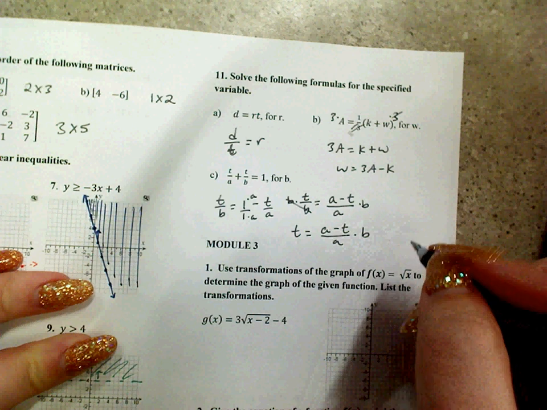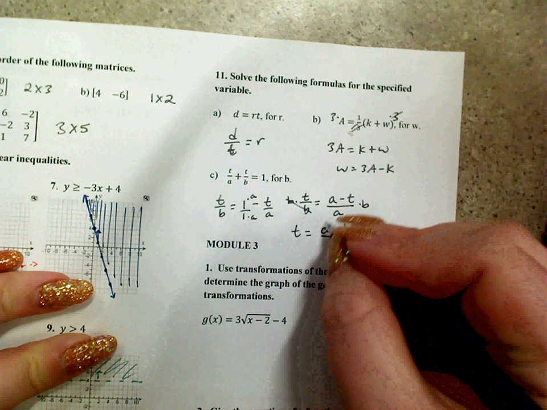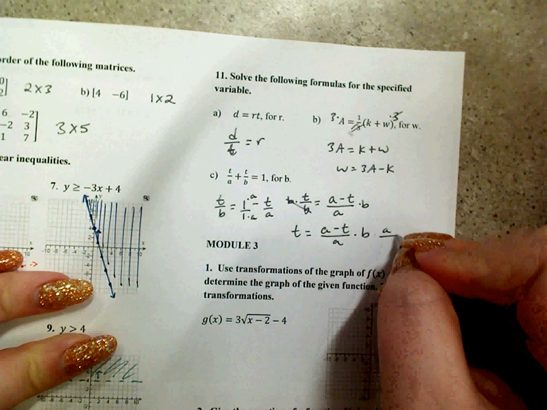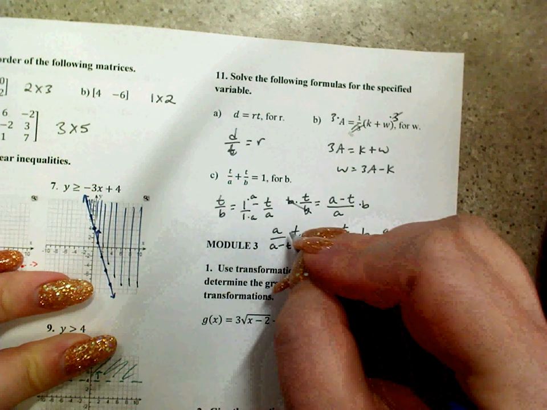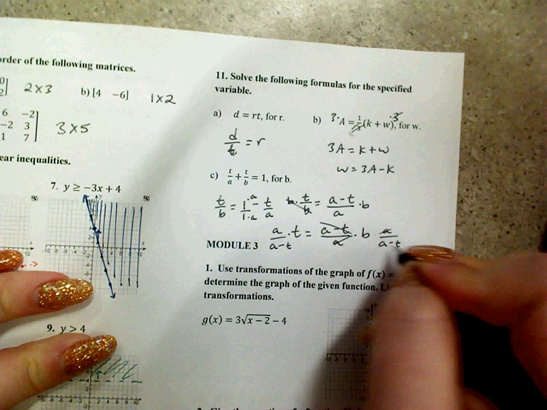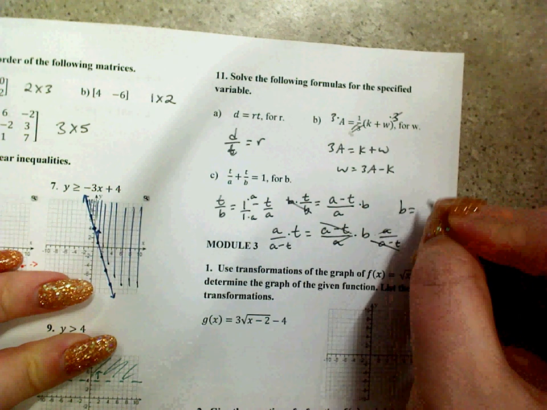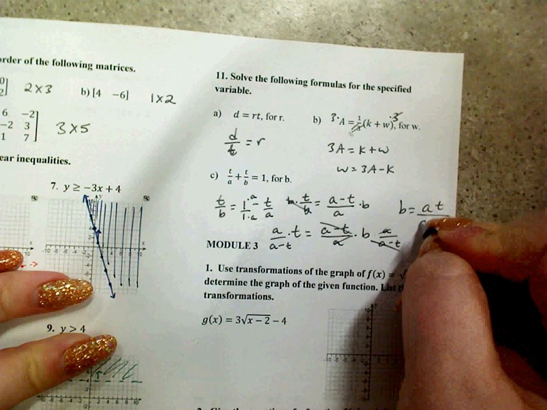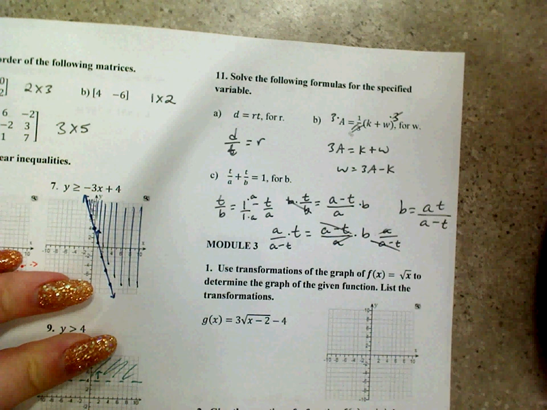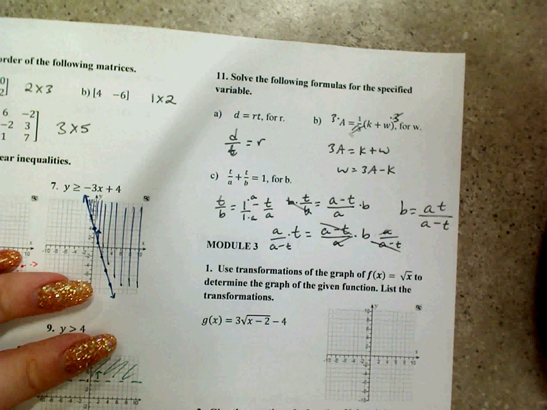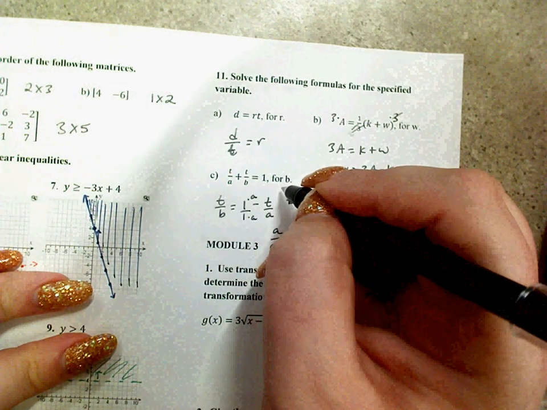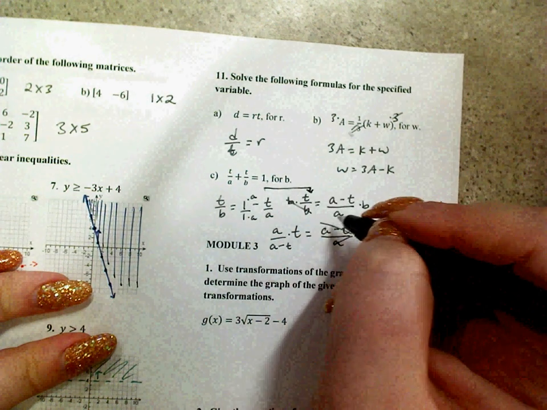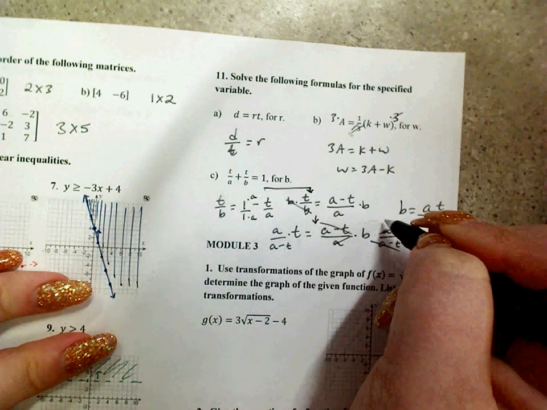So then I'm going to multiply by the reciprocal of this fraction right here. I'm going to multiply by a over a minus t. And I get b equals at over a minus t. There's a couple different ways to work that, but that's just one of the basic ones. So we go from here to here, and then to here, and then up to there.